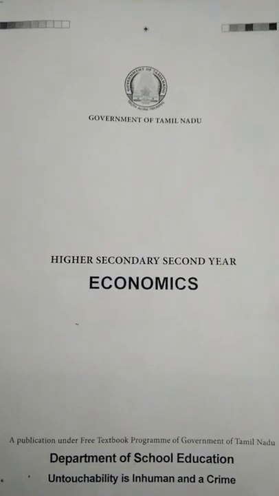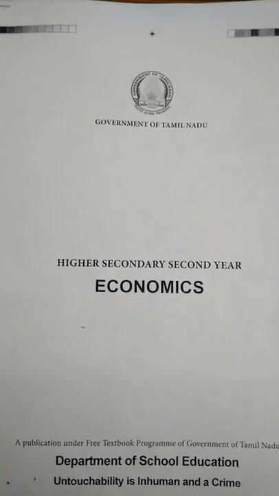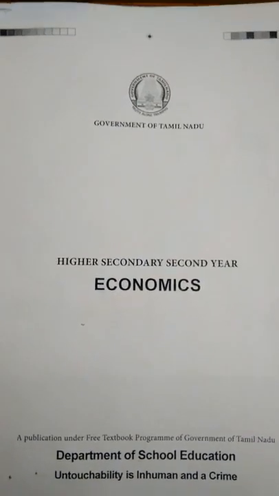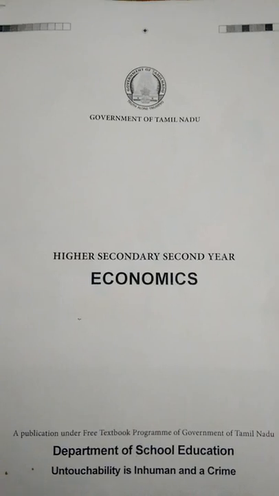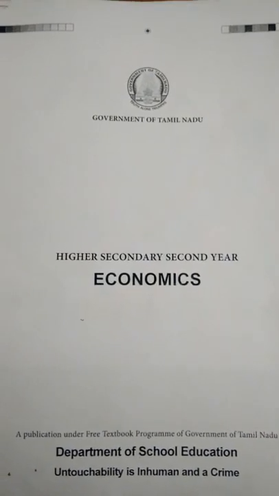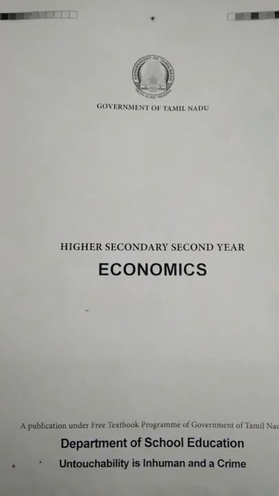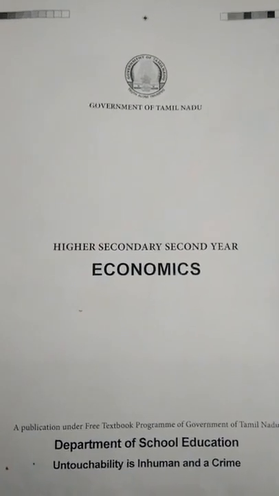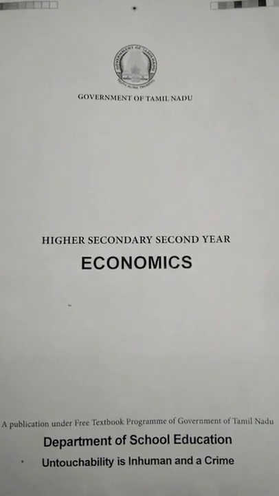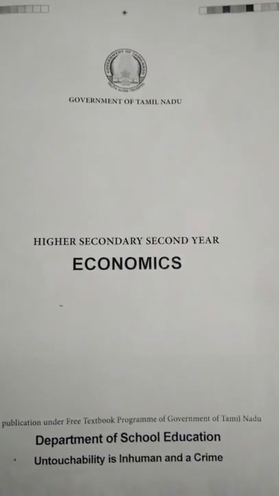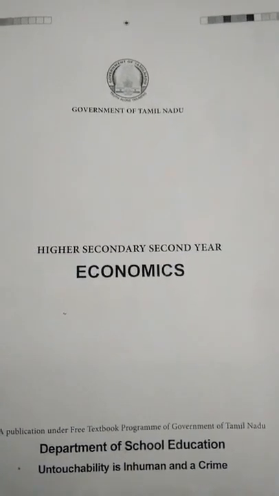So now the first lesson is going on. Today we can complete our first lessons. Already we have studied macroeconomics, the features of macroeconomics, the importance of mixed economy and the types of economic system also. At last we have studied the circular flow of income. Now we will study more elaborately about the circular flow of income.